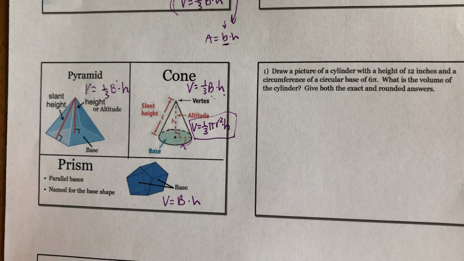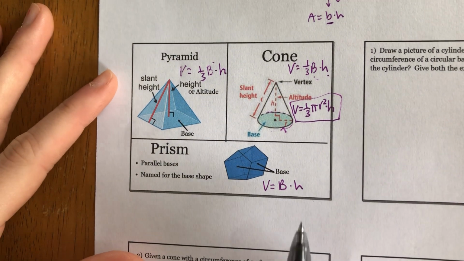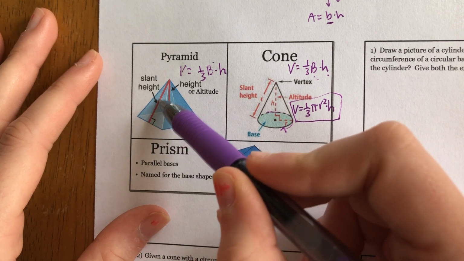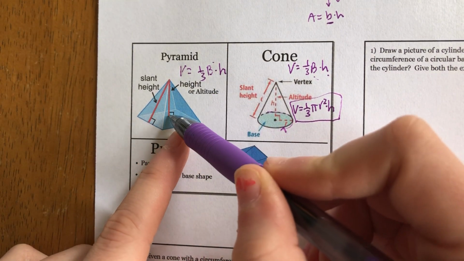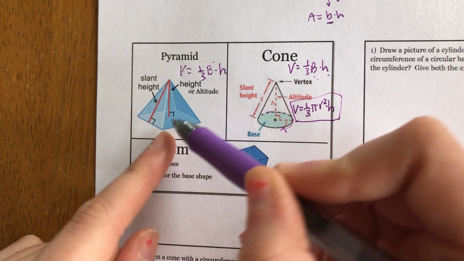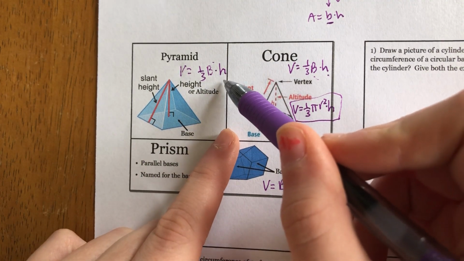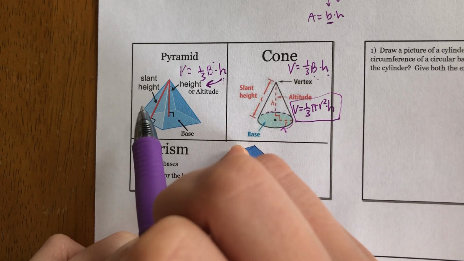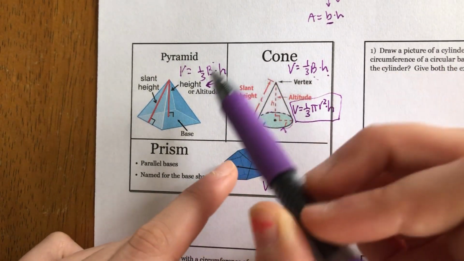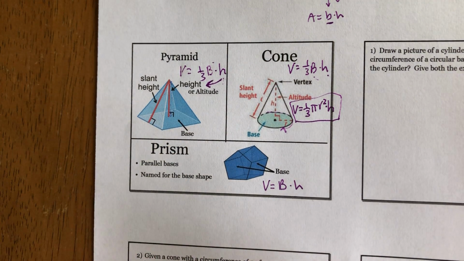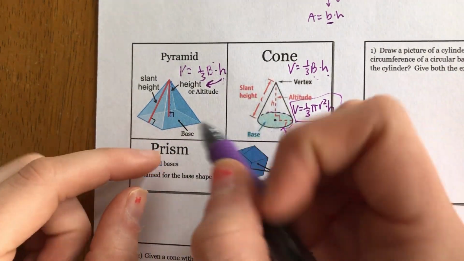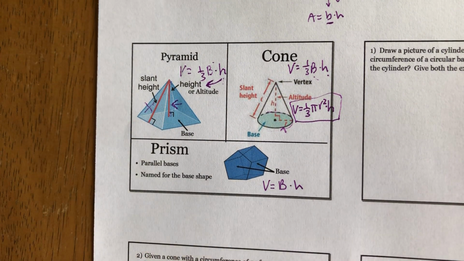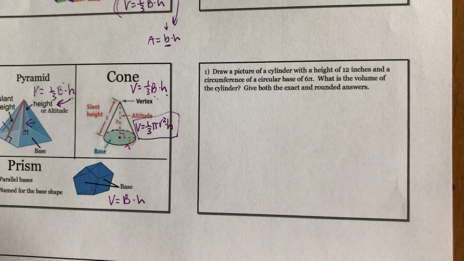Also, really quick, I mentioned this in the video before, but we have two different kinds of heights with pyramids specifically. We have slant height, which runs along the side, and altitude, or the actual height, which is perpendicular to the base. When we are plugging into our formula for h, we are talking about this height right here, not the slant height. We do not want to use slant height when we're plugging in for h. Okay, so sometimes we're going to have to solve for this height, which we will see in the problems to come. But to reiterate, we need to make sure we're using this height, not this height. Okay? Cool. Let's start our first example problem.